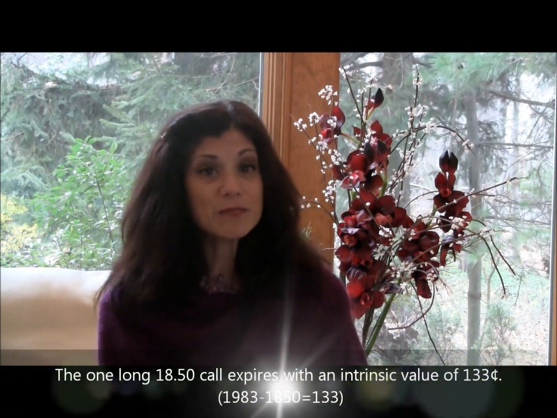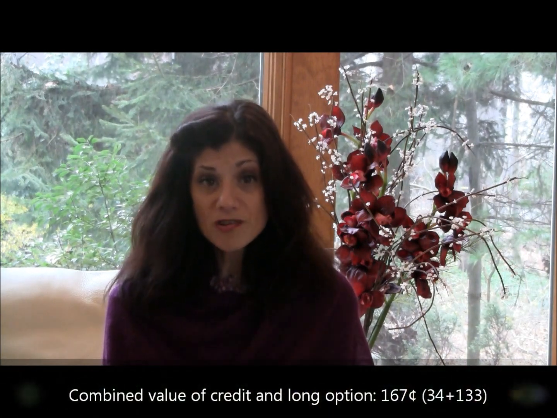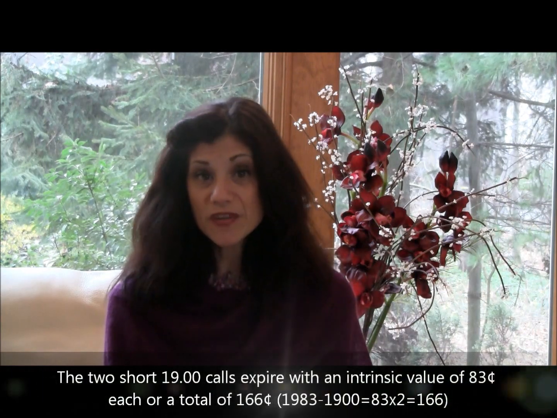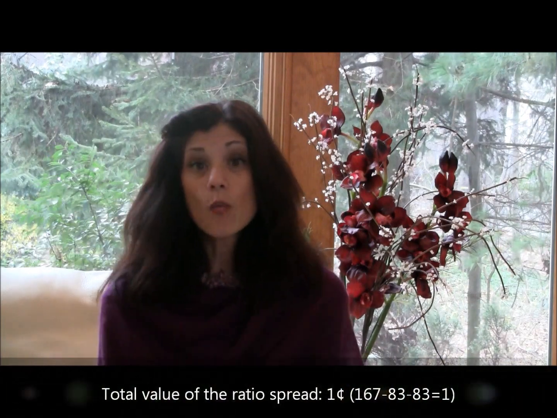At that level, the trade looks like this. The one long 18.5 call expires with an intrinsic value of 133 cents. Credit collected at inception, 34 cents. Combined value of credit and long option, 167 cents. The two short 19 calls expire with an intrinsic value of 83 cents each, or a total of 166 cents. Total value of the ratio spread, 1 cent.